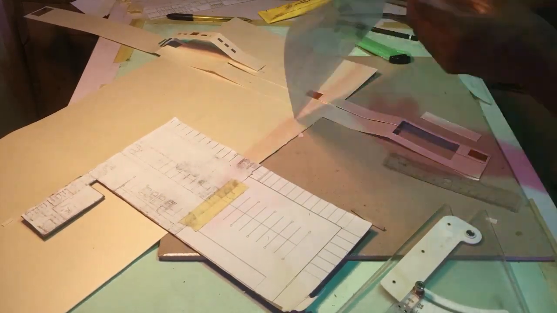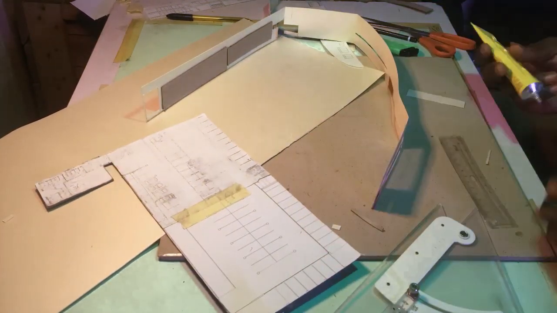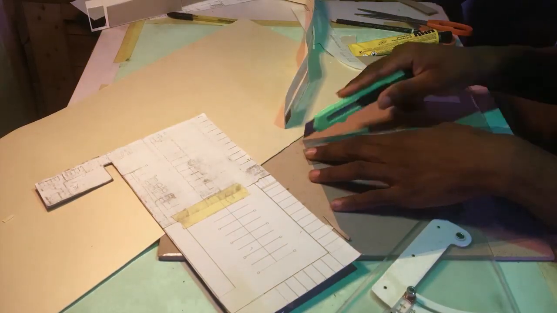So that will be all for the video. Check out part 2 to find out how all the walls come together. See you there.